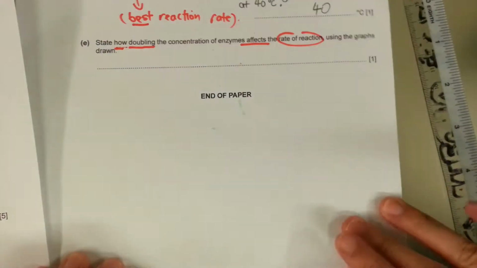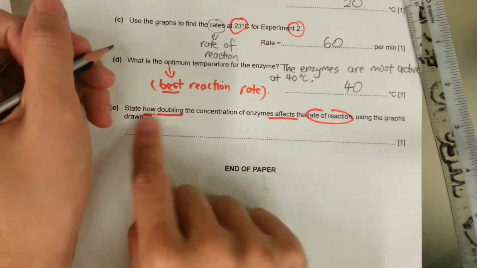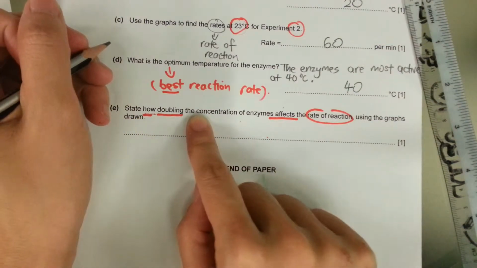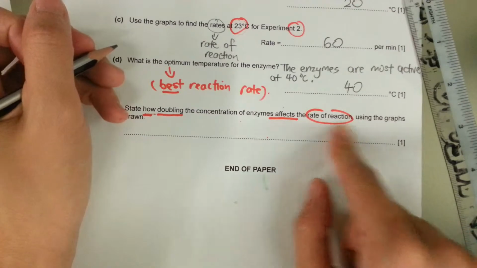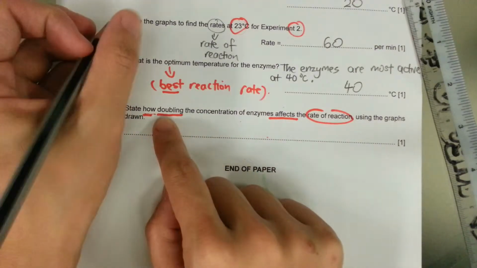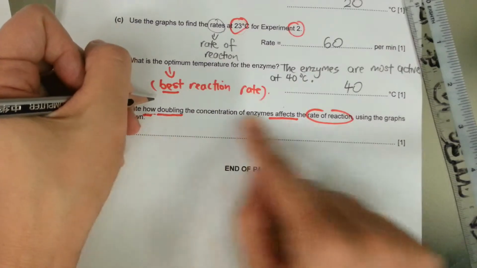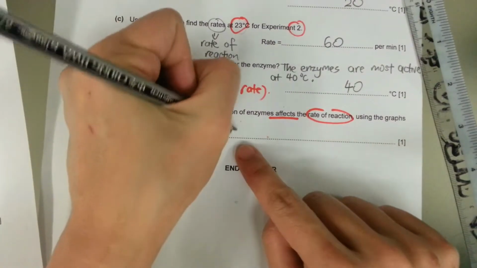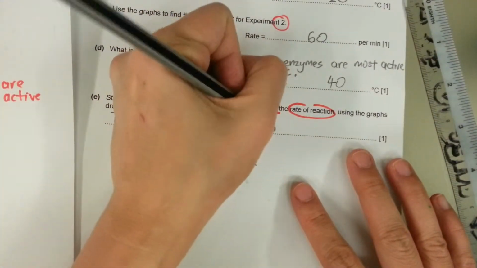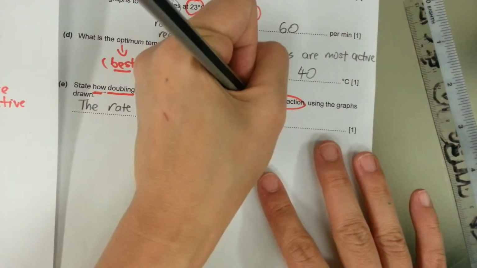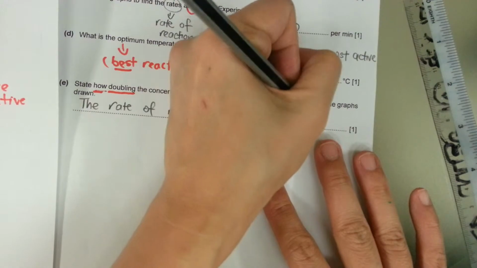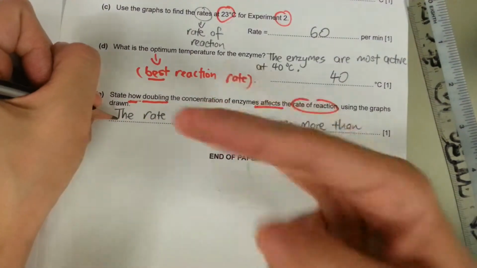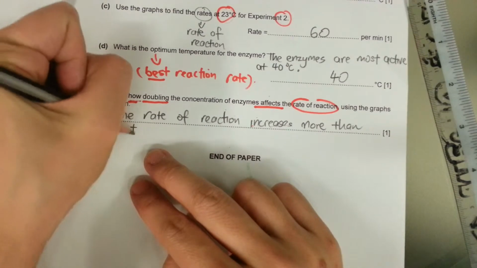So what we can write here, to state how doubling the concentration of enzyme affects the rate of reaction, is: the rate of reaction increase or decrease? Increases. More than how many times? More than 2 times, more than twice.